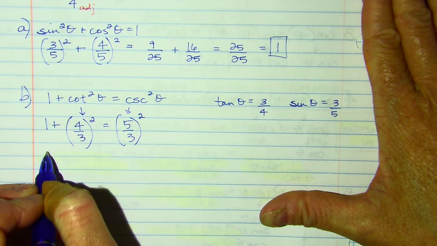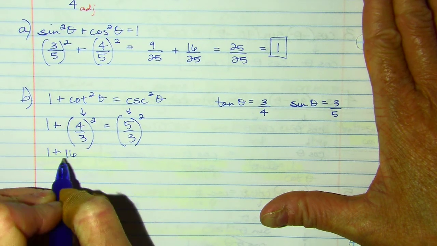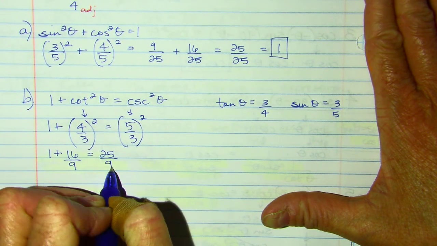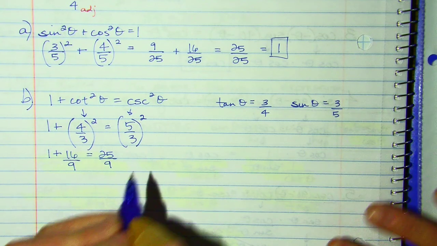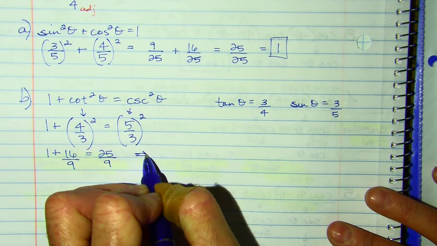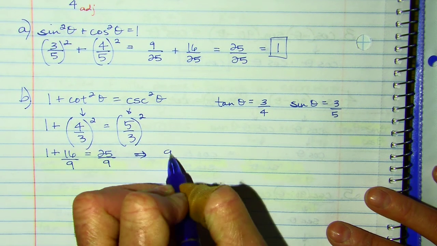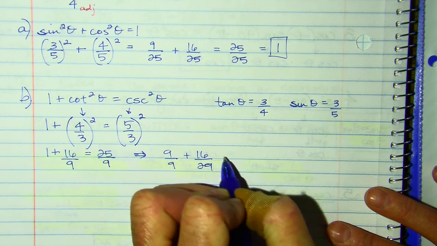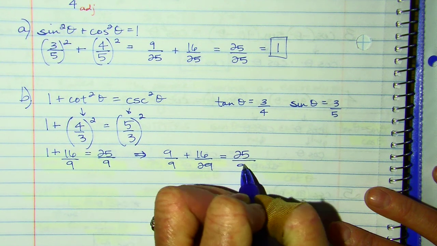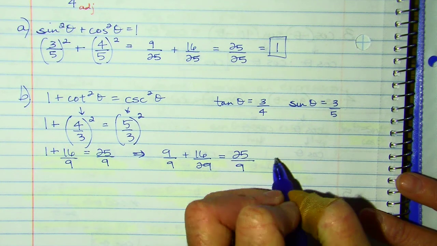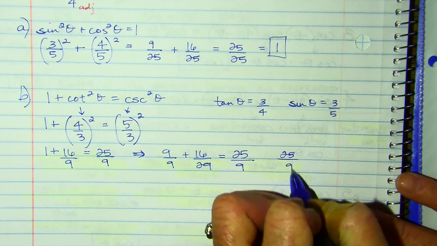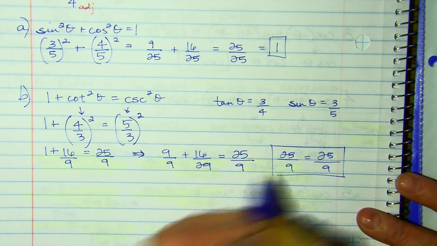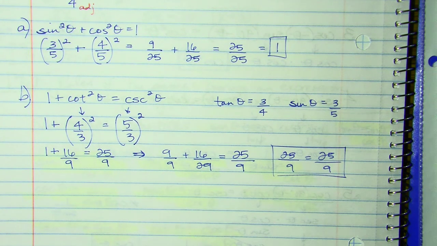Okay, so I'm going to simplify this and prove this one. So 1 plus 16 ninths equals 25 ninths. And then I'd have to convert the 1 to a common denominator. So 9 over 9 plus 16 over 9 equals 25 over 9. And that is true. You get 25 over 9 equals 25 over 9. So I did prove that they are equal.